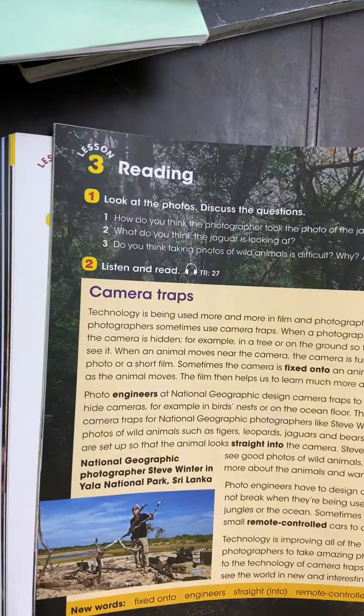Camera traps. Technology is being used more and more in film and photography. For example, wildlife photographers sometimes use camera traps. When a photographer uses a camera trap, the camera is hidden. For example, in a tree or in the ground, so that the animals can't see it.